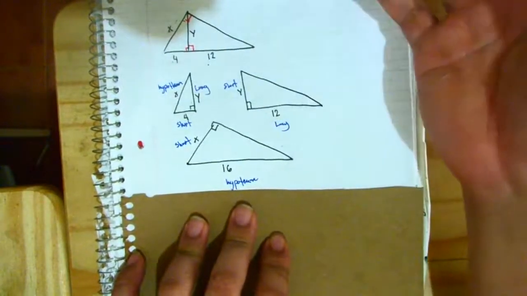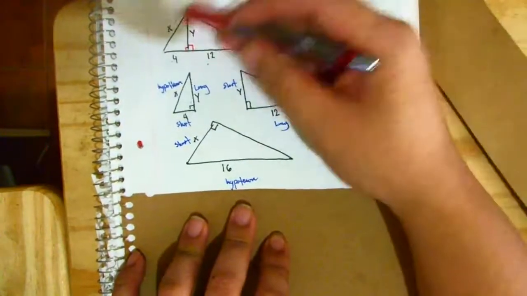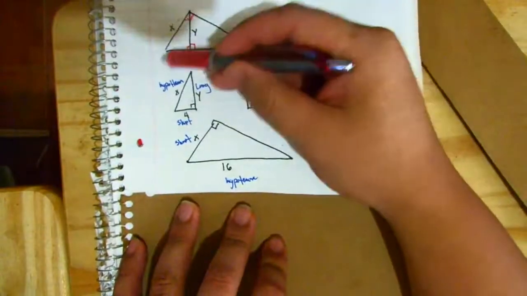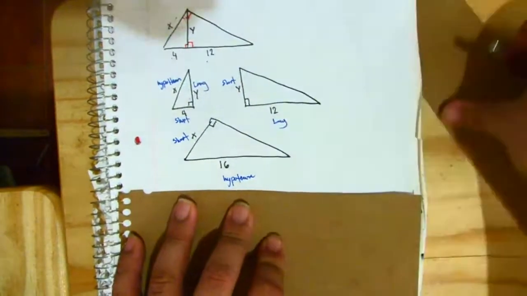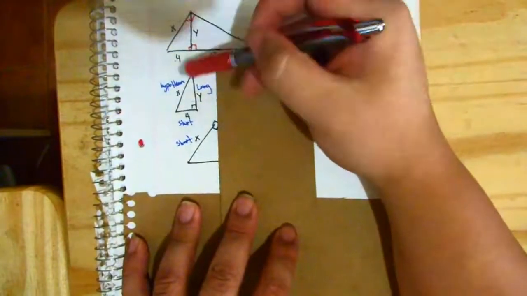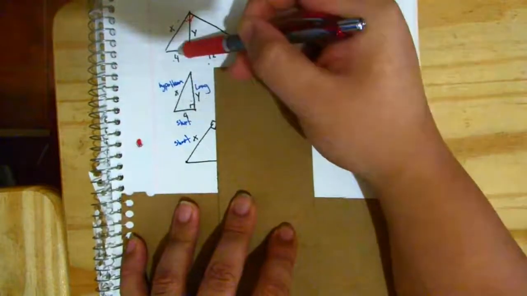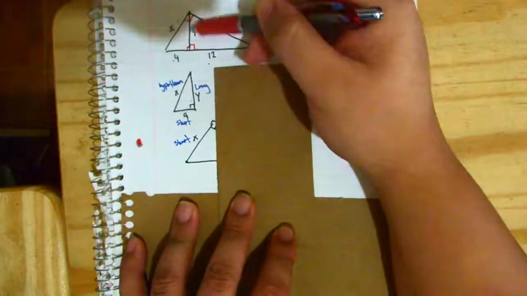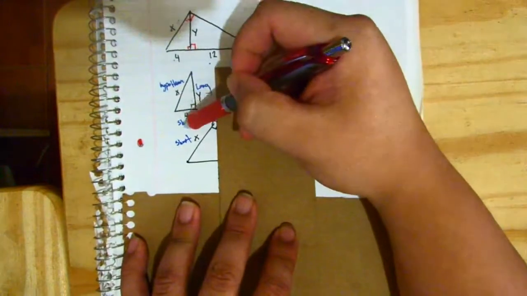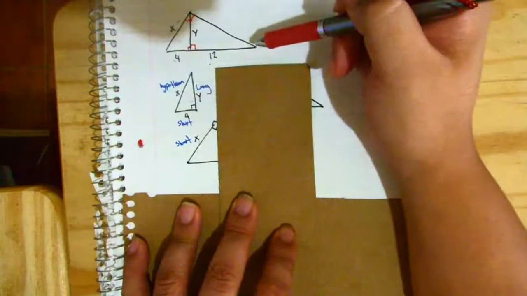If you don't draw it, you'll see how hard it gets if you're not really good at observing the shapes. So we draw the first triangle here. It has the value of x, here it has the value of y, x, 4, and here it has the value of y. Once again, I want to label this as the short leg, this as the long leg, and the side opposite the right angle is the hypotenuse.